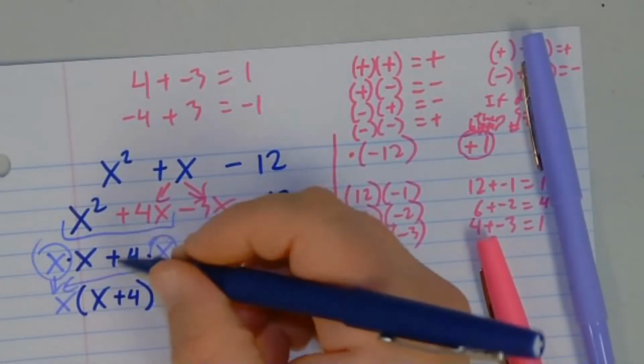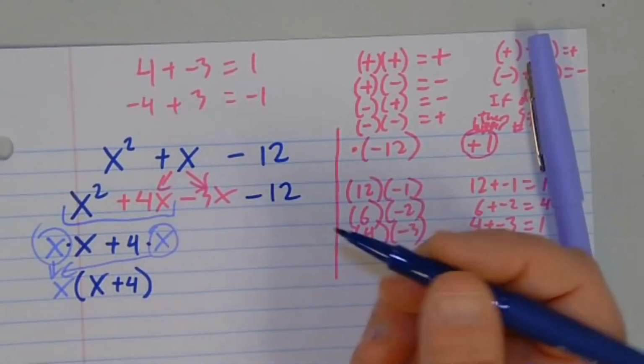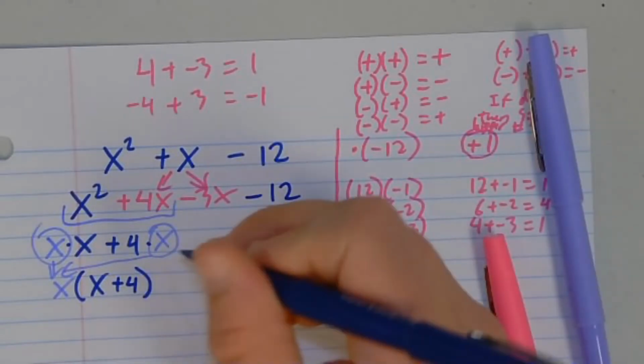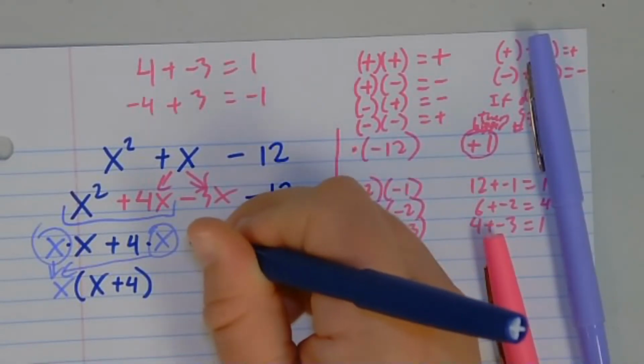And after I've factored that x out, I get x plus 4 there. So hopefully that's what I get here too. Let's find out. I'll be able to factor a negative 3 out of each of these.